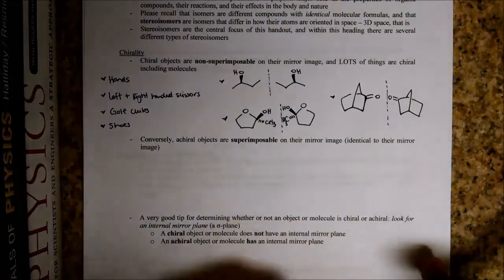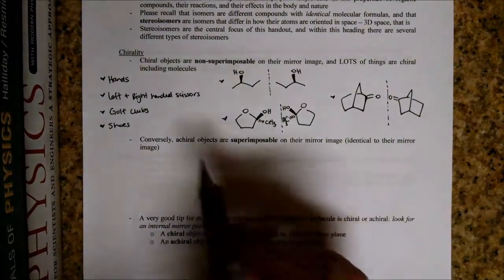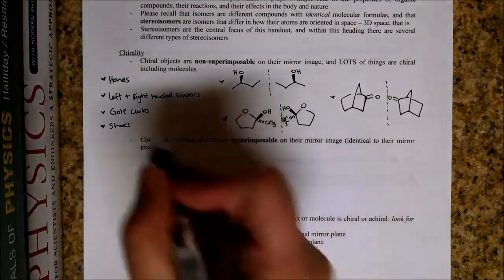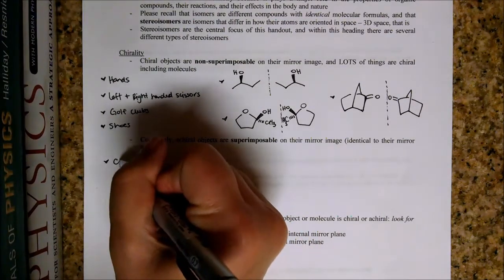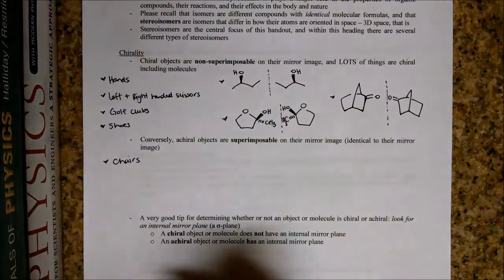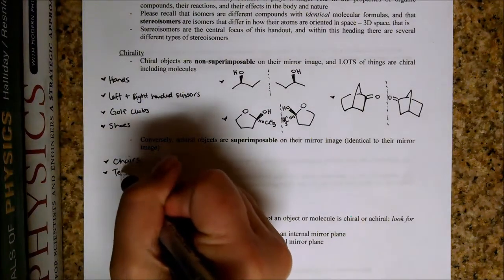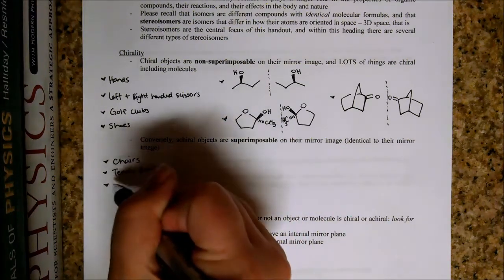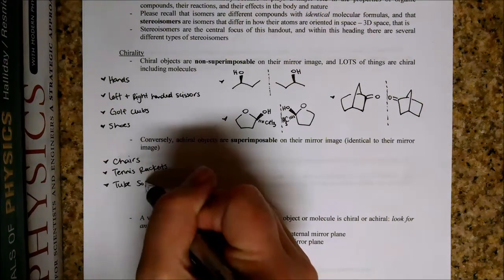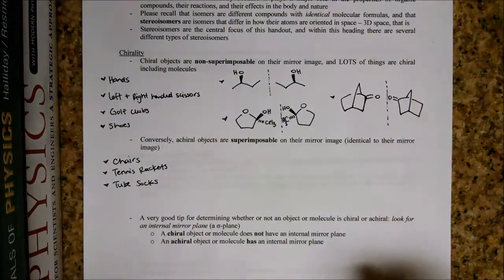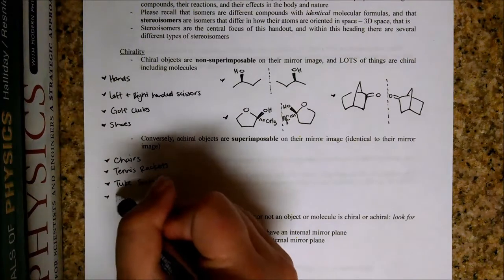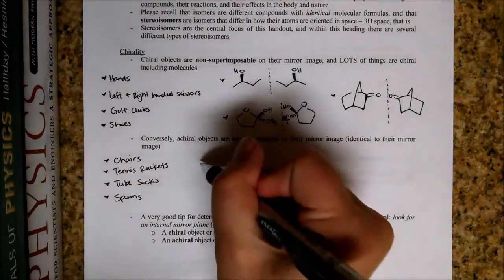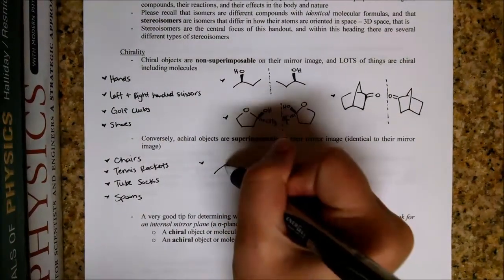Conversely, we do have achiral things. Achiral objects are superimposable on their mirror image, which means they're identical. They're the same exact thing. Good examples of achiral things are chairs. They definitely stack nicely on top of each other. Tennis rackets, those again stack nicely. How about tube socks, not special socks designed for a left or right foot, but just normal tube socks. And then, as I showed earlier, spoons. Those are identical in every way. They stack nicely. So here's an example of an achiral molecule.